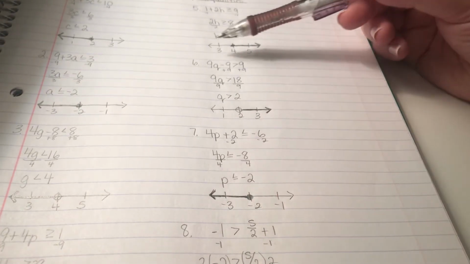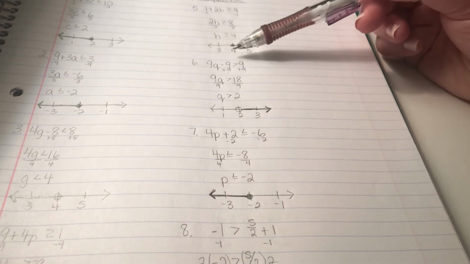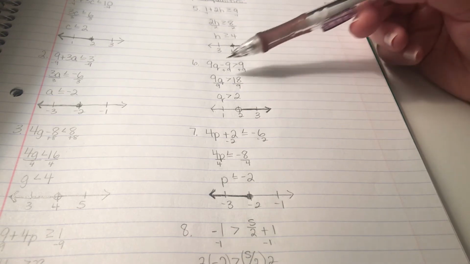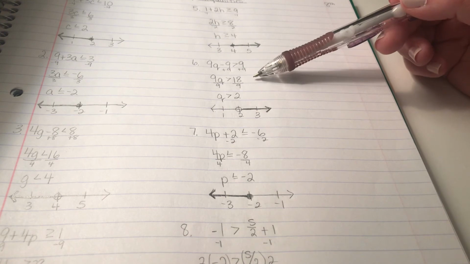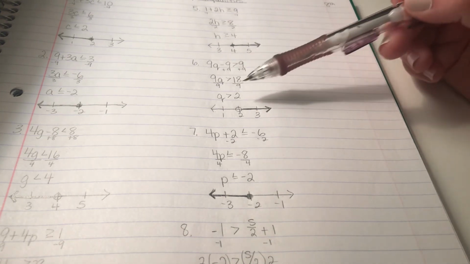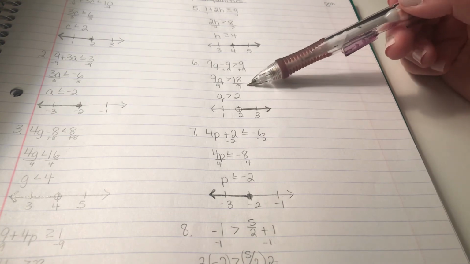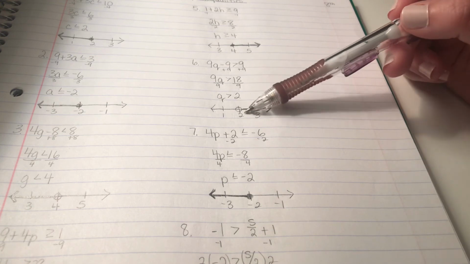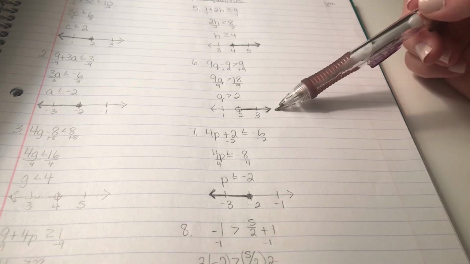Number 6, 9q minus 9 is greater than 9. First, I'll add 9 to both sides. That gives me 9q is greater than 18. I'll then divide both sides by 9 to get q by itself. 18 divided by 9 is 2. So q is greater than 2. That's an open circle at 2, and then shaded to the right.